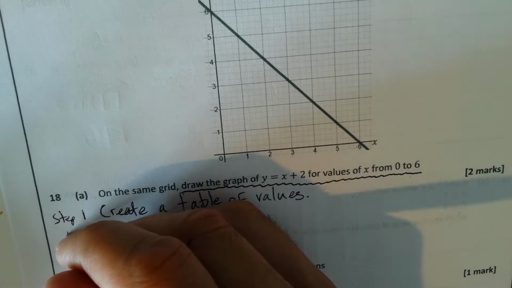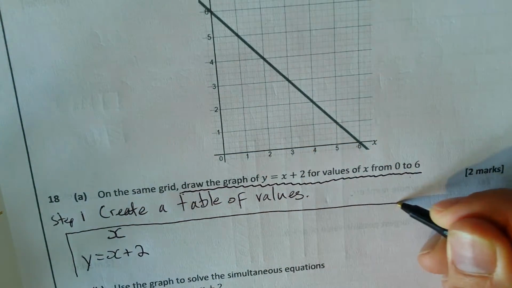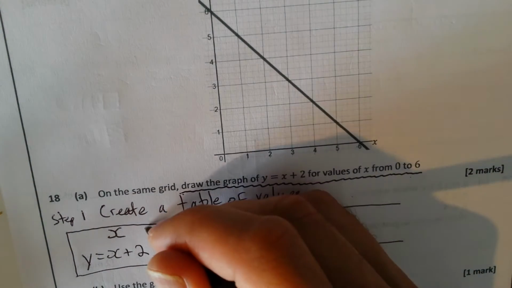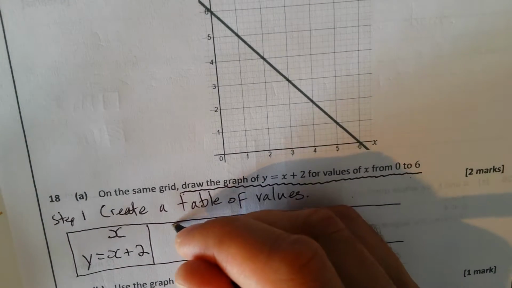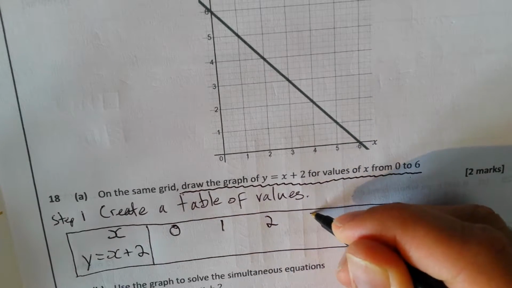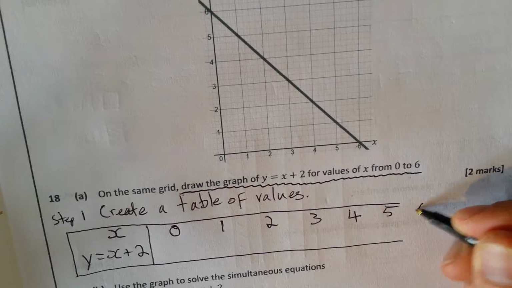And we can draw this. I'm going to draw a very rough table. And it says values of x from 0 to 6. So we want one for 0, 1, 2, 3, 4, 5, and 6.